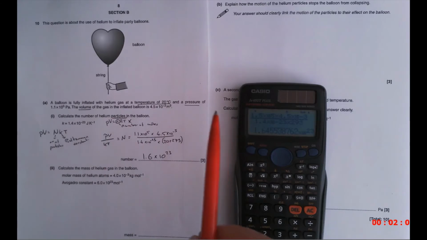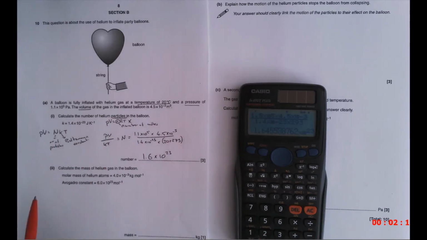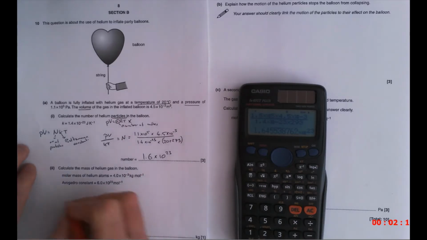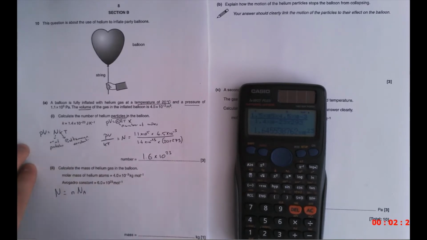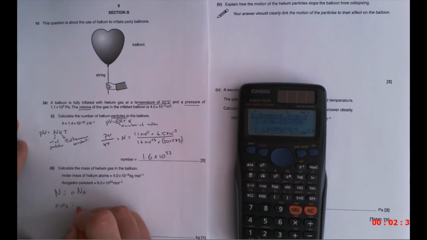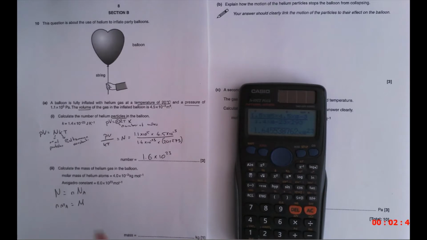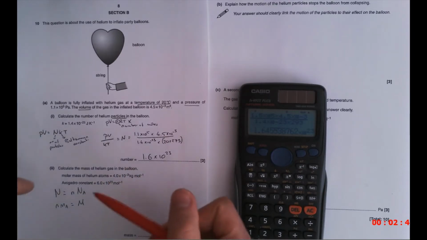Okay, A(ii), calculate the mass of helium gas in the balloon, and they've given us a big clue here with these two constants. So we've got the number of particles, and that is equal to the number of moles times Avogadro's constant. So if we use this equation, we can work out the number of moles, and then if we know the number of moles times the molar mass, we get the total mass.